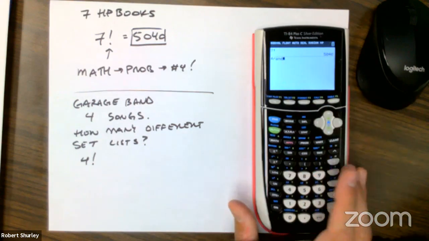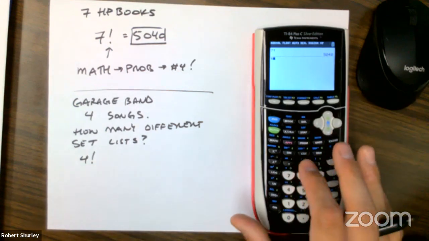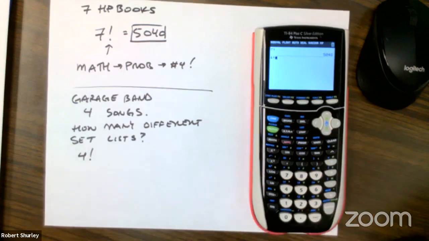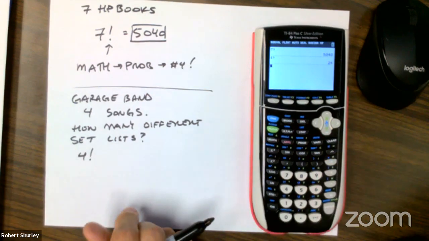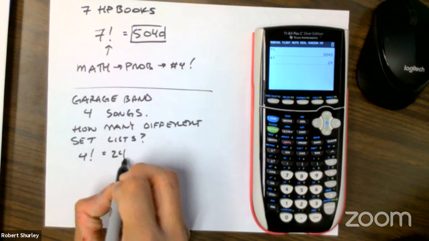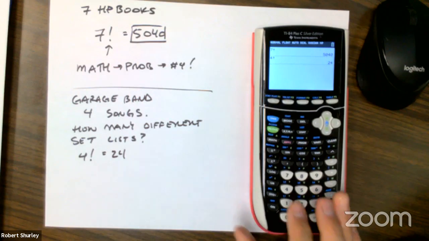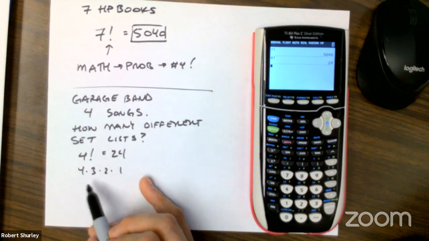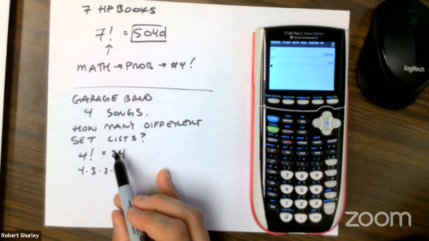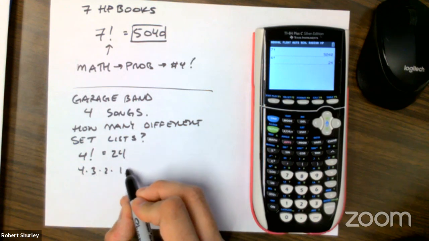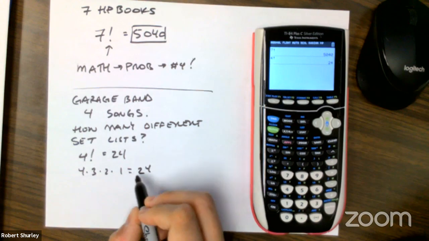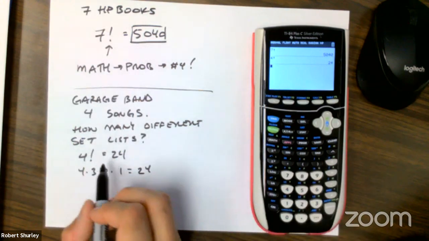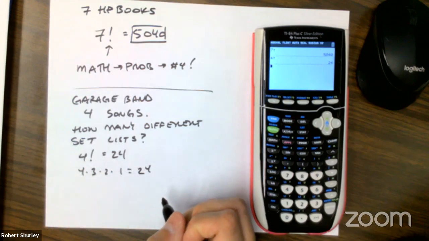Okay, so 4, math, prob, oh shoot, hit the wrong button. 4, math, prob, and then go down to 4. 4 factorial is 24. 24 different set lists. Now look, I want you to know this is just 4 times 3 times 2 times 1. Okay. 4 times 3 is 12, times 2 is 24, times 1, 24. Okay. It's the same thing. There's just a button in your calculator whenever you get bigger numbers. Okay. 4 factorial. Kind of cool.